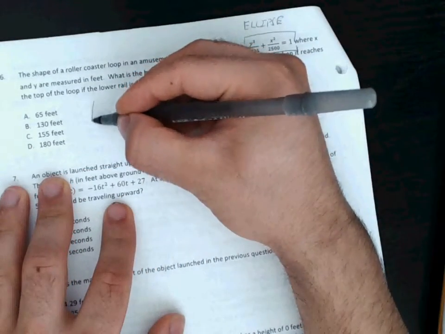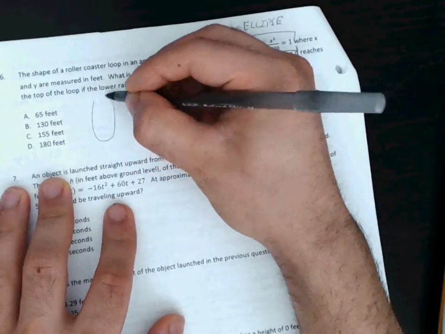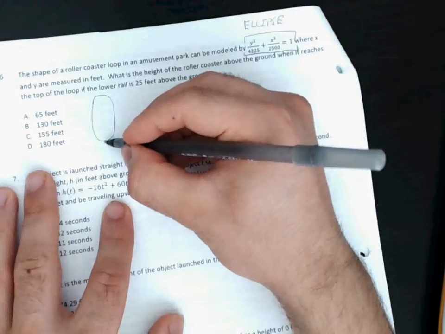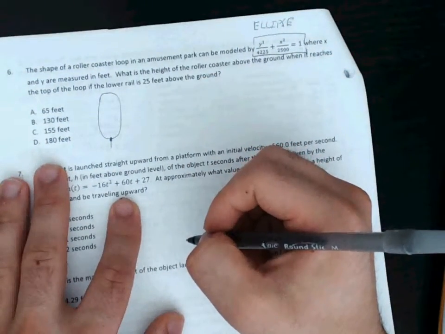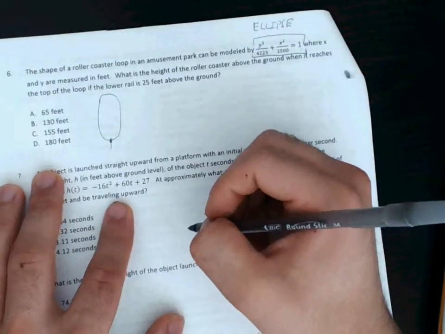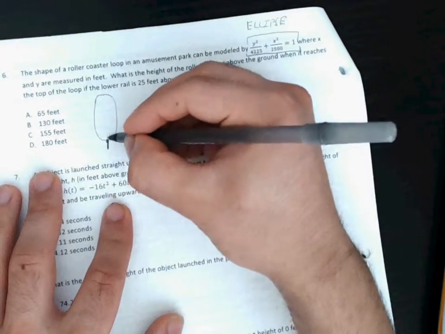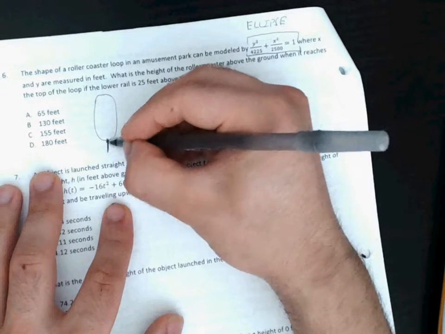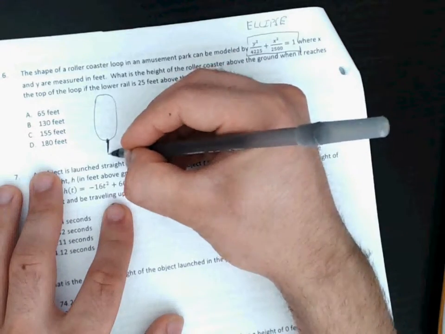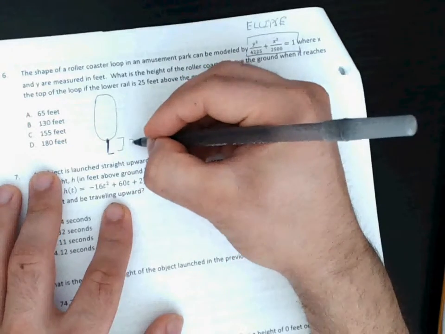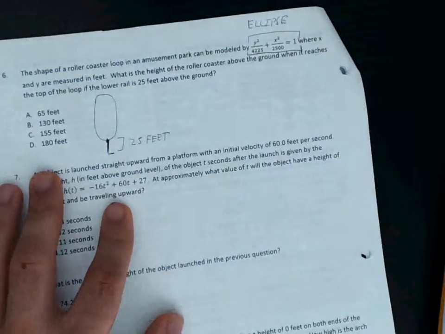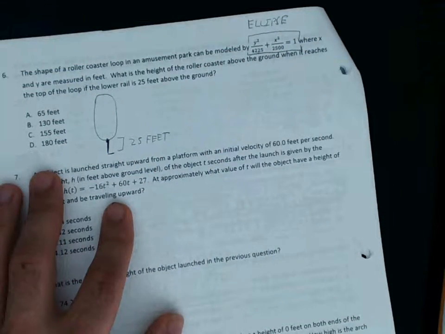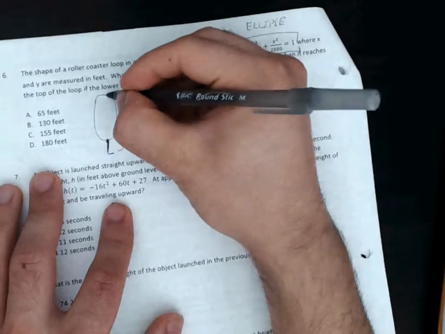We have a vertical ellipse which sits on a 25-foot rail. So the lowest part of the ellipse is 25 feet above the ground. So let's say this is a roller coaster. This length is 25 feet. And we need to say, what is the height of the roller coaster above the ground when it reaches the top of the loop? So the top of the loop is going to be right here.